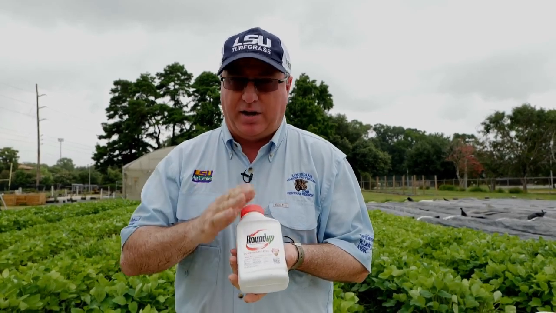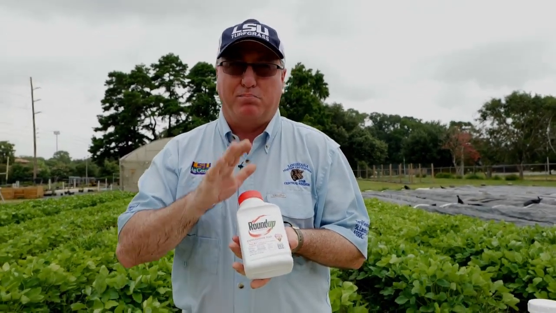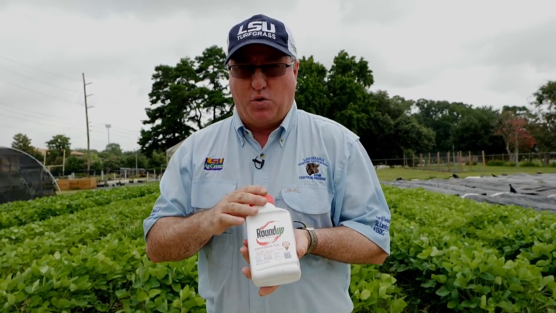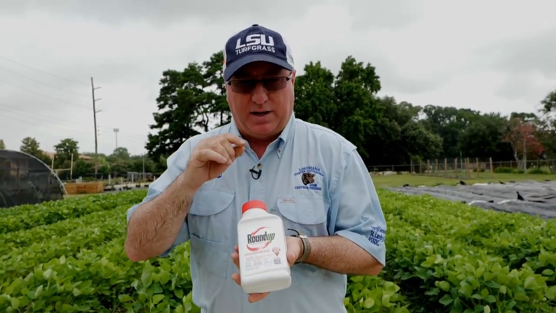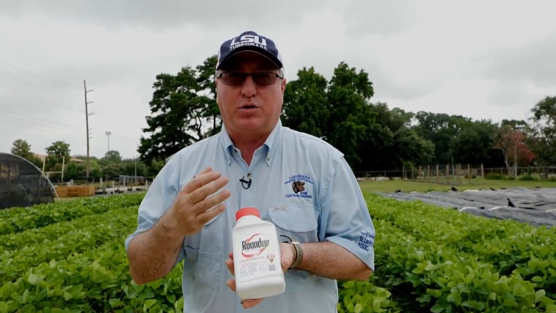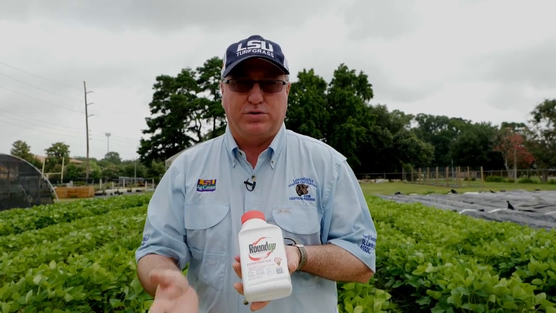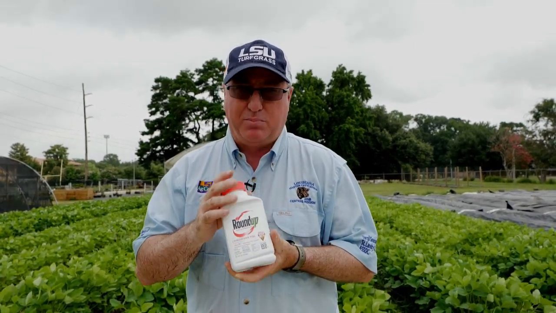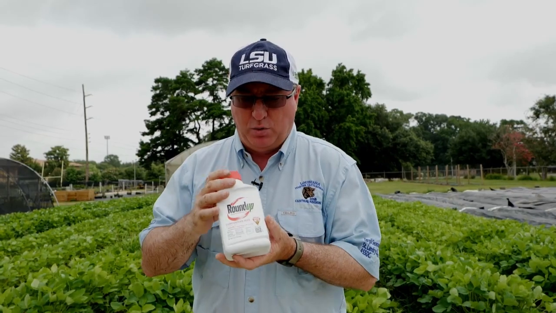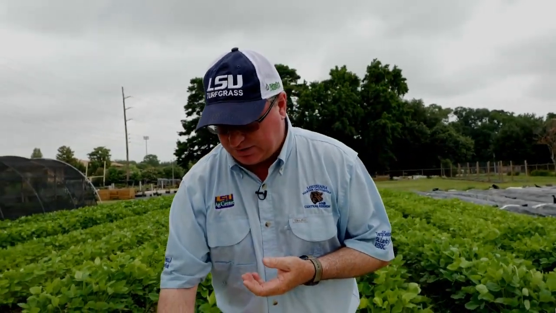So that's a non-selective herbicide. It really works well burning down that area before you plant. It only works by uptake through the leaves or through green stems. So it's not going to work through the soil, it works through the leaves. So you need green plant material when you spray it. So that's Roundup with the active ingredient glyphosate.